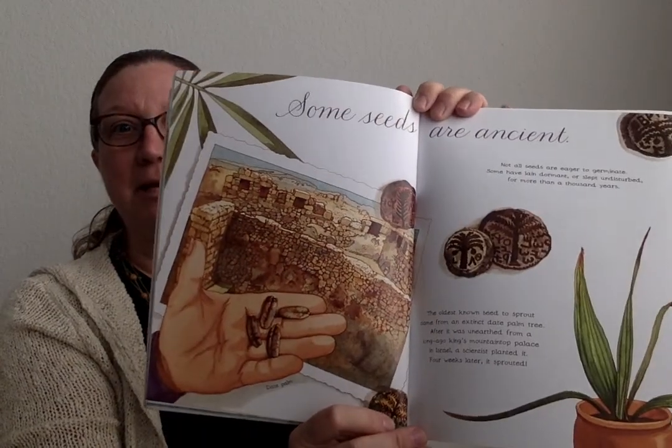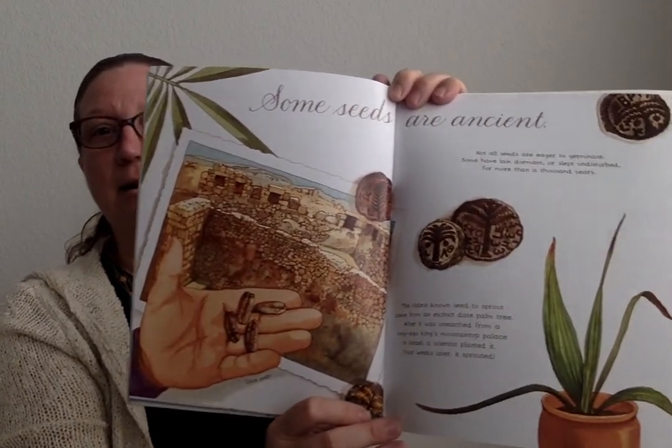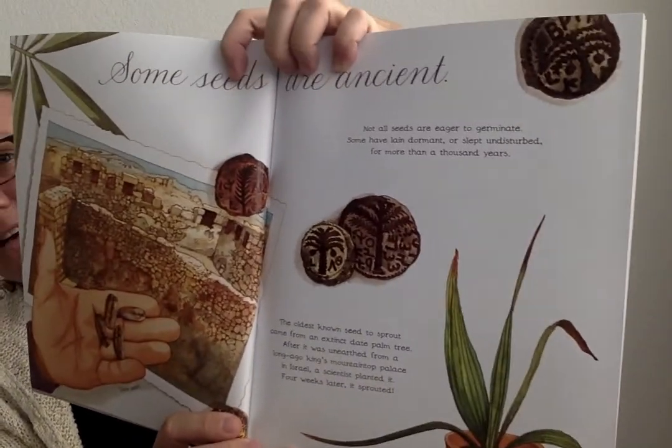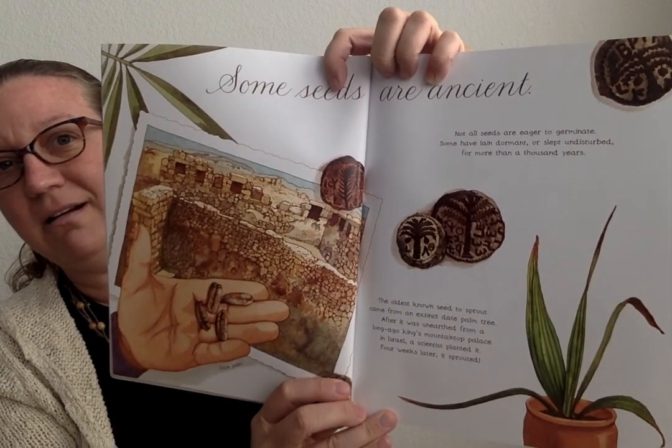After it was unearthed from a long ago king's mountaintop palace in Israel, a scientist planted it. Might as well, right? See if it grows. 4 weeks later, it sprouted. That's a really ancient seed. That's kind of cool. Can you imagine sleeping for 1,000 years?